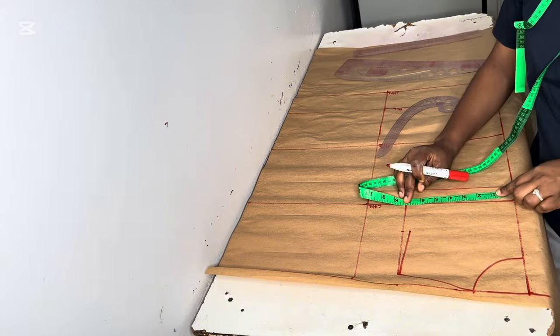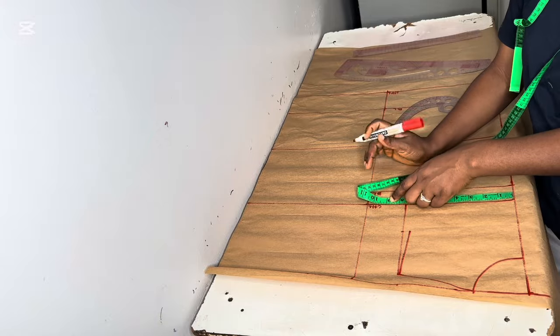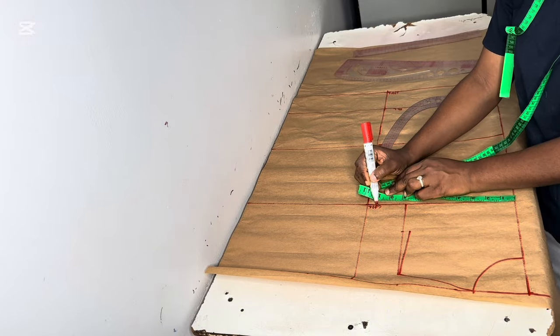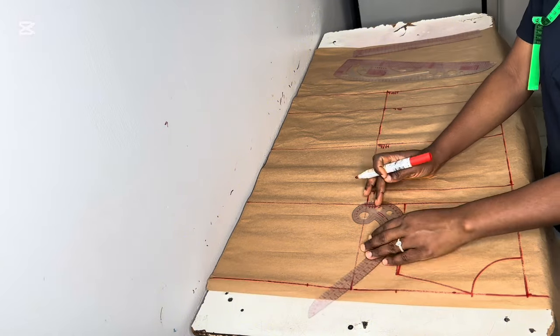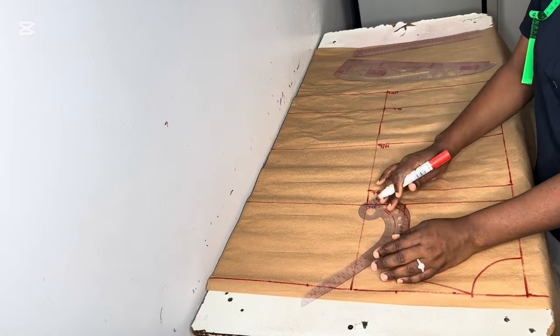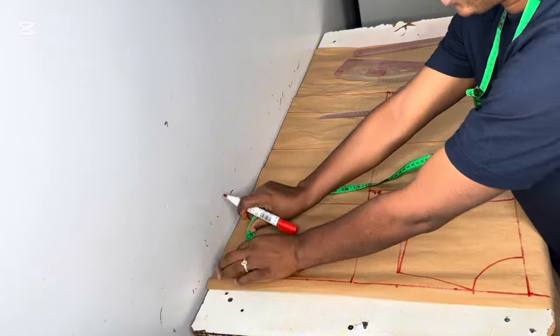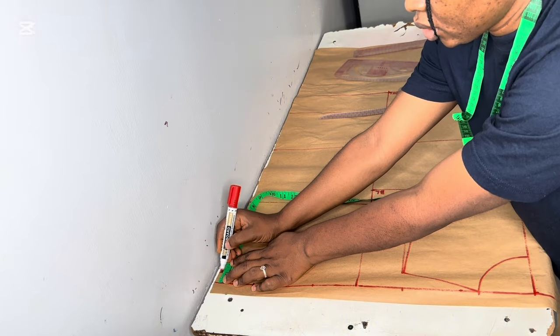Now the next thing is for me to bring in my bust measurement, which is my bust circumference divided by 4. Now because this is a shirt, I added extra 1 inch for allowance. I'll repeat the same processes for the back.